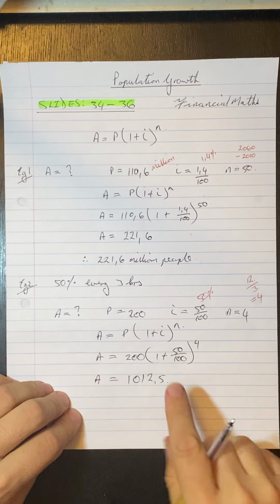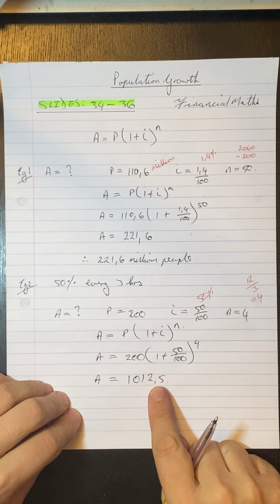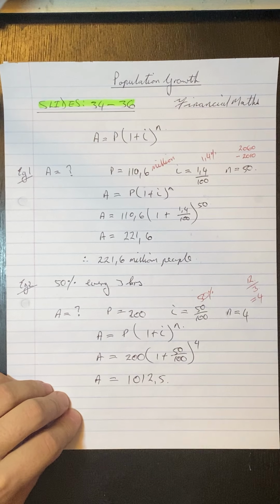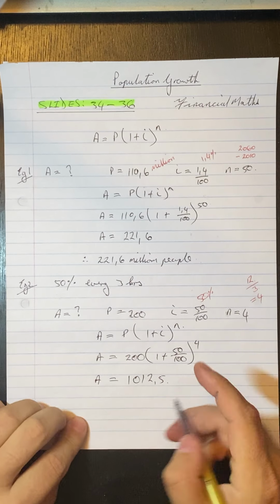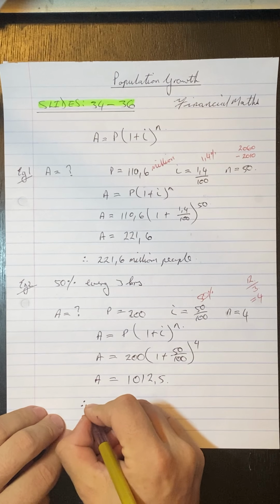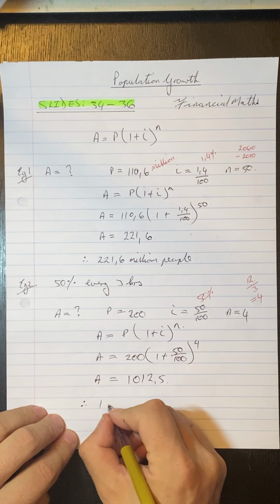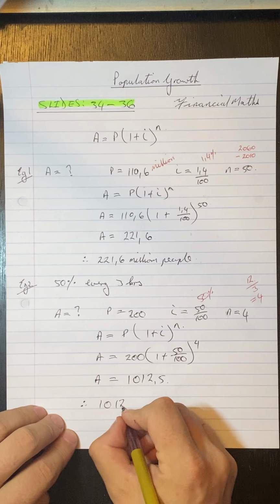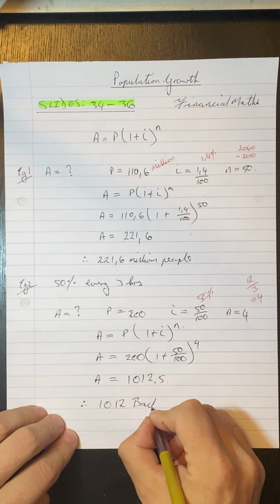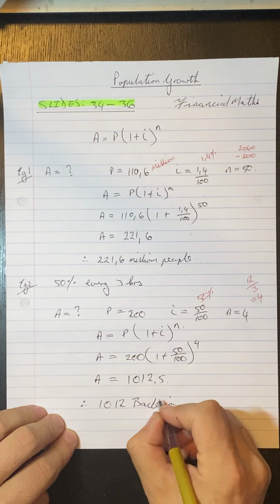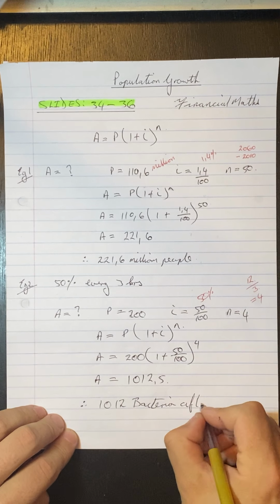Okay, so because we're getting a 0.5 here, we can't have half a bacteria. So what I'm going to do is I'm just going to round it down. So therefore, we have 1,012 bacteria after 12 hours.